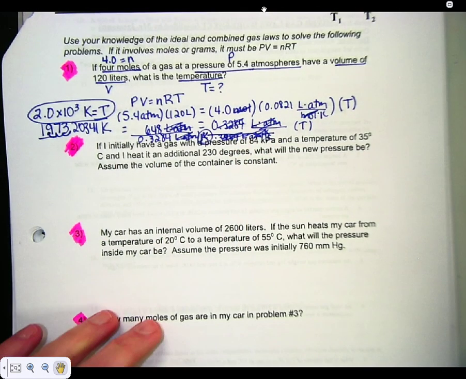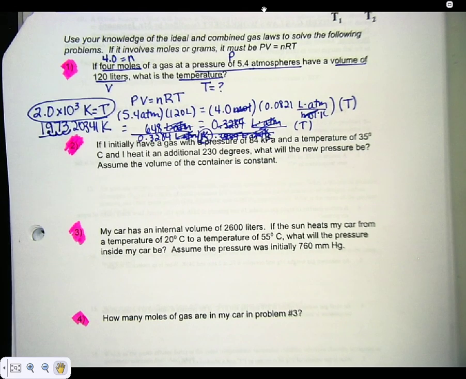Okay, number 2, if I initially have a gas with a pressure of 84 kilopascals, a temperature of 35 degrees Celsius, I heat it an additional 230 degrees, what will the new pressure be? Assume the volume of the container is constant. Notice here, I'm talking about 2 temperatures and 2 pressures. I'm not talking about moles of gas. It isn't asking me for moles of gas. It isn't giving me moles of gas.